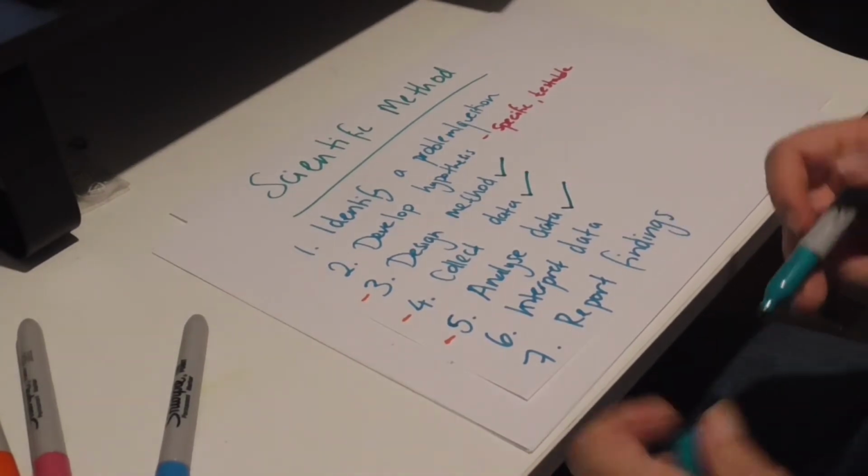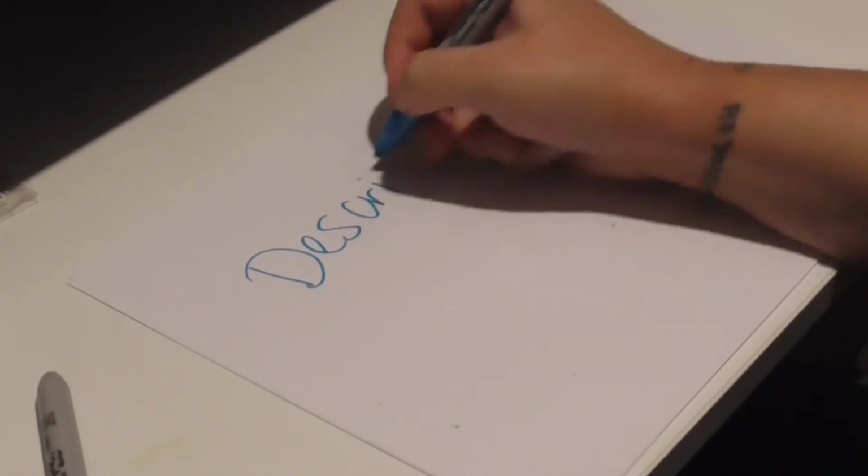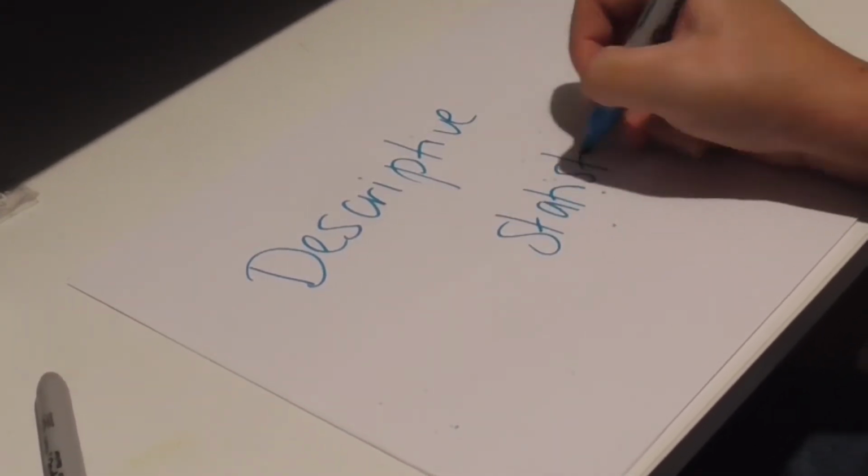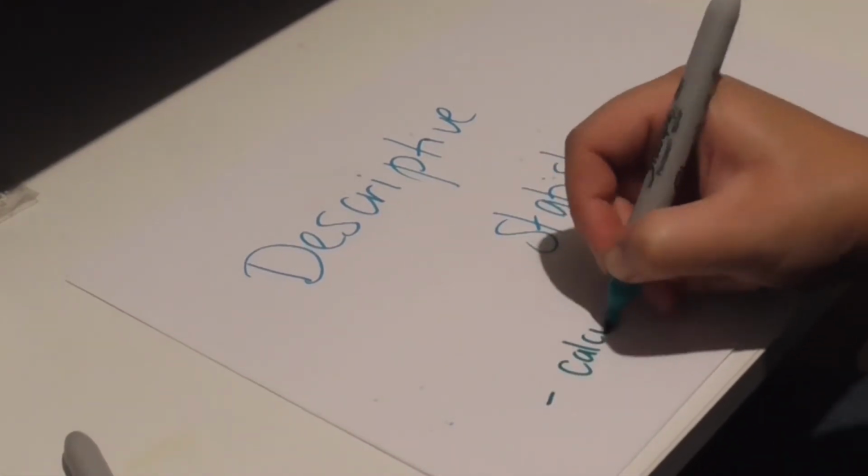Scientific method, we are up to analysing the data. So once we've collected it all, what do we do with it? How do we make sense of it? So this is largely talking about descriptive statistics, the quantitative data that we need to make sense of and analyse in order to answer our question.